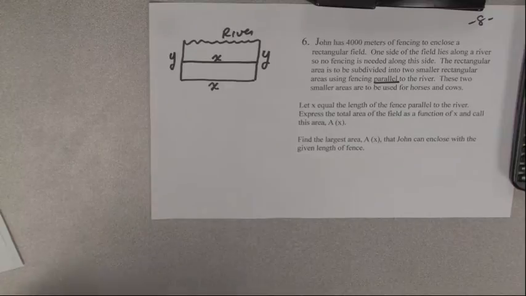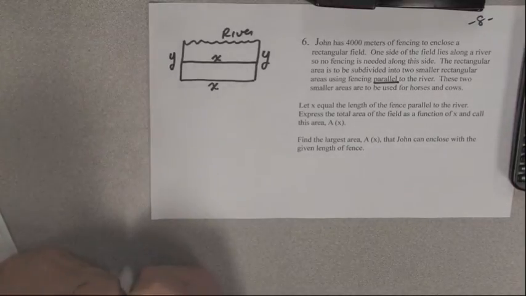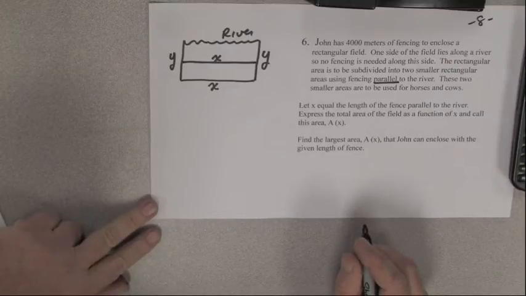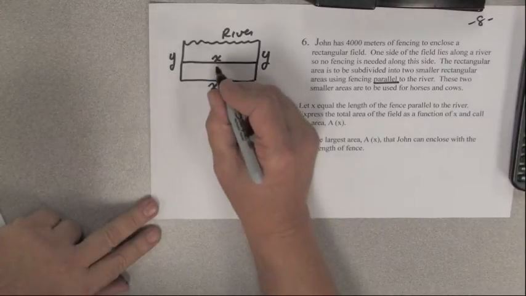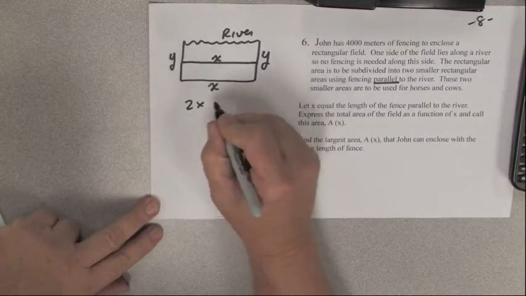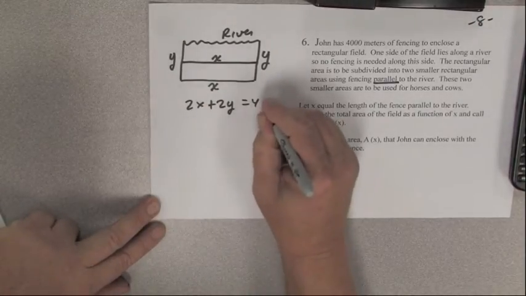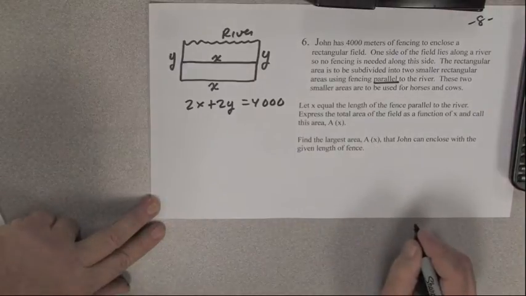Now what's true about x and y? Well, we got 4,000 meters of fencing. So that means that we have 2 x's plus 2 y's. It's going to be 4,000 meters.